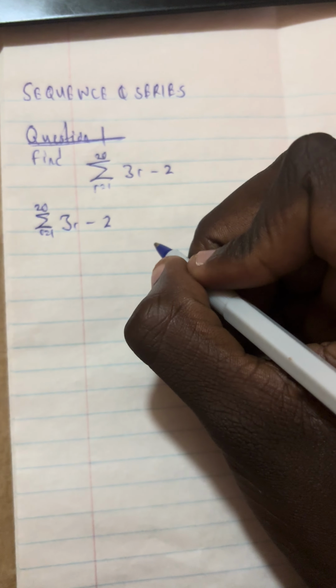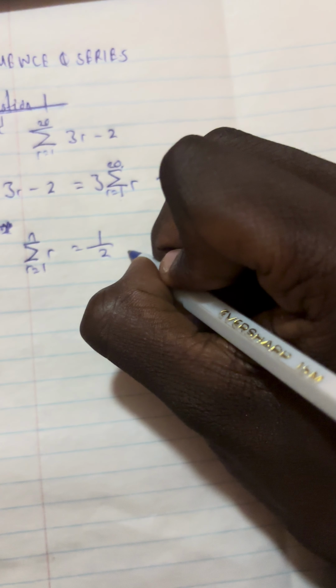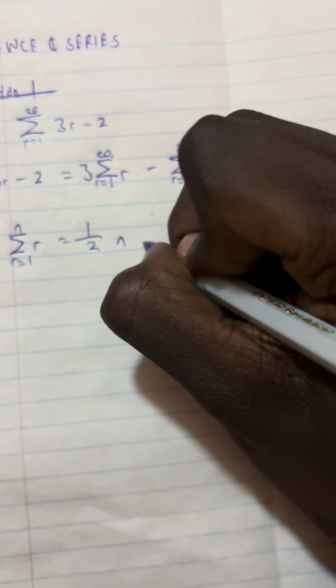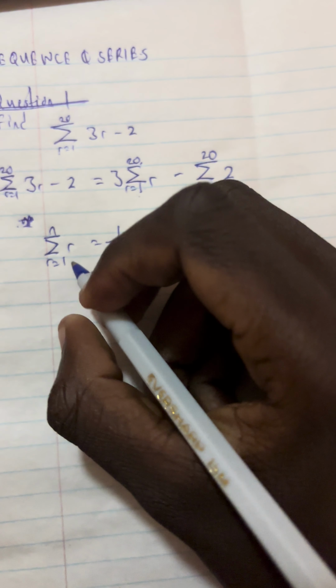Minus, and then r equals 1 to 22, right? So remember, with equations, we need to know certain things before we use this. There are these things that we should know: if you are given the sum of r from r equals 1 to n, it equals 1 over 2 n(n plus 1). These things you should know.